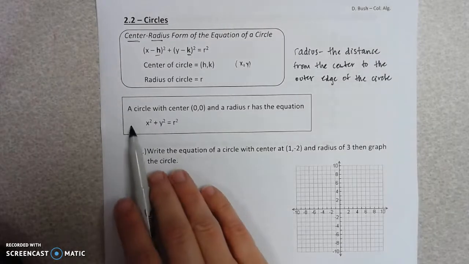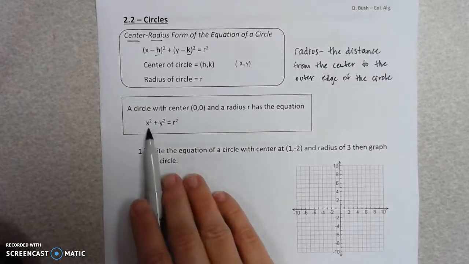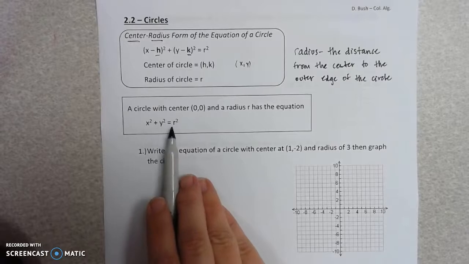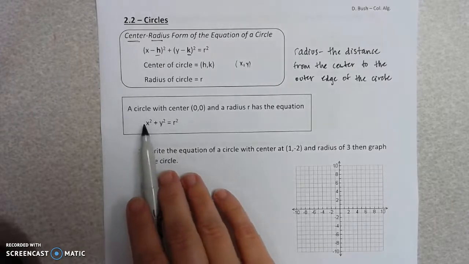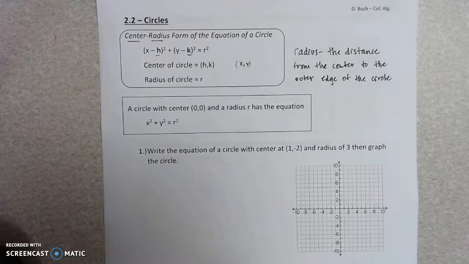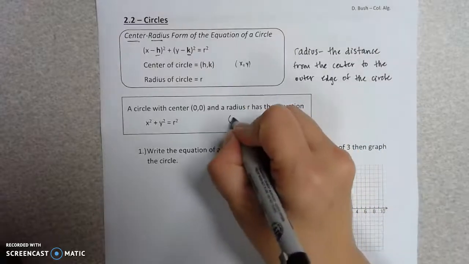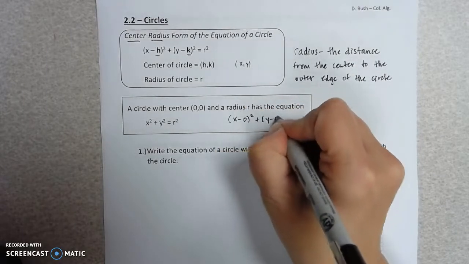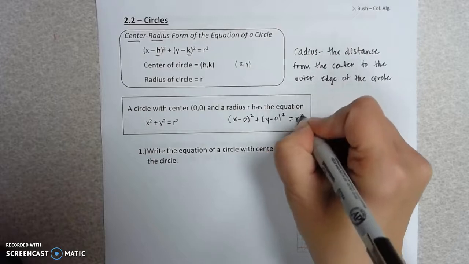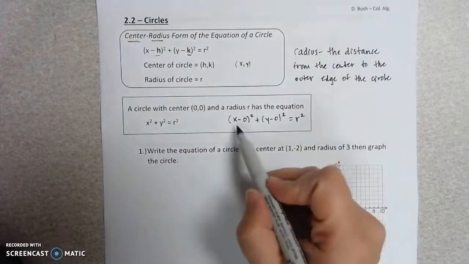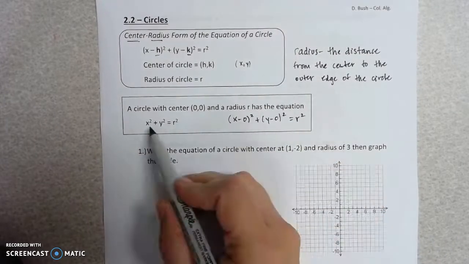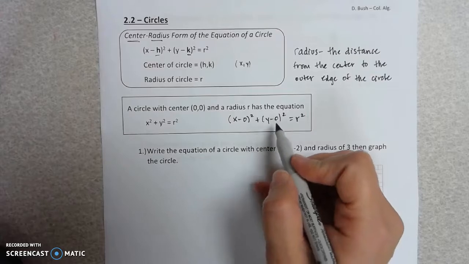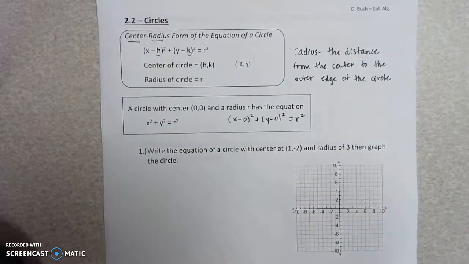Now anytime you see an equation written as x squared plus y squared equals r squared, then we know that the circle has a center at 0, 0. And so if it was written out, it would look like this. Like that. And then if I subtract nothing from x, I just get x, and if I subtract nothing from y, I still just get y. So that's why we can write it like this.